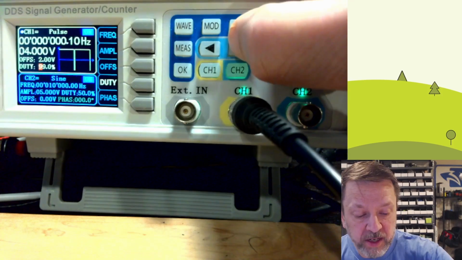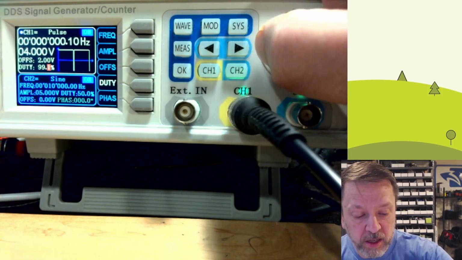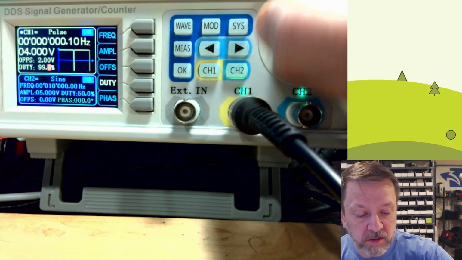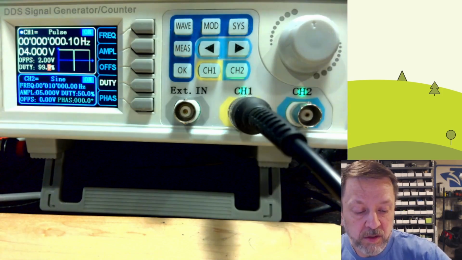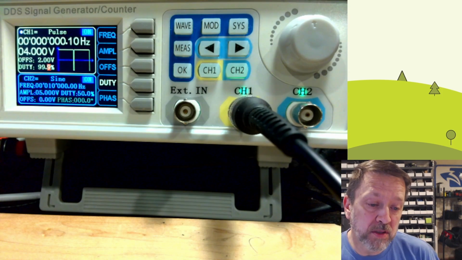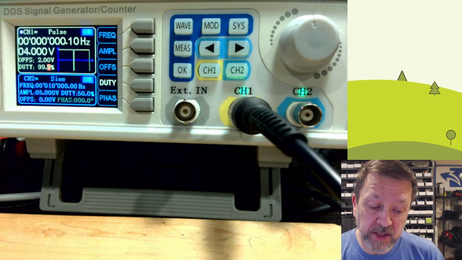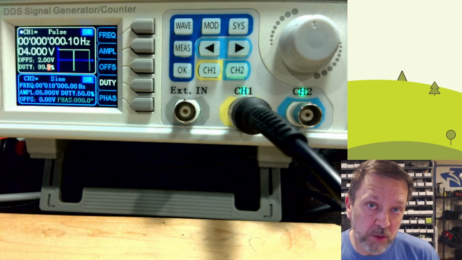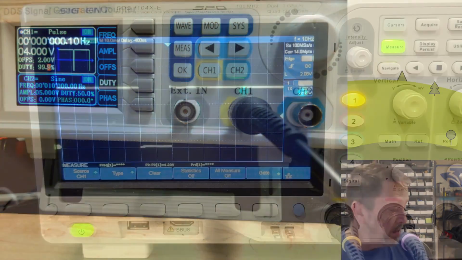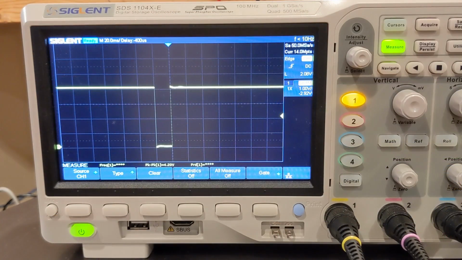So now we have a 99.9% duty cycle. Again, we're going to have one pulse every 10 seconds, and it's going to go low now for 10 milliseconds. And there you can see we have a low pulse every 10 seconds.